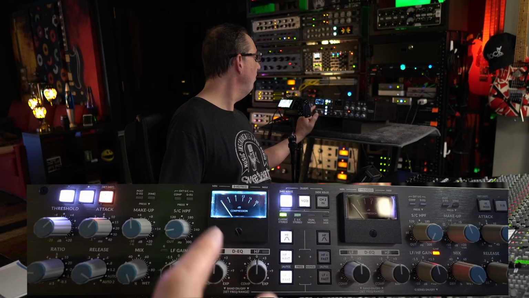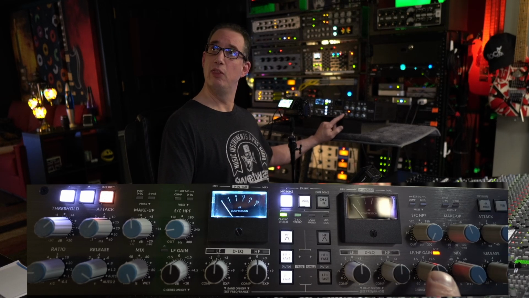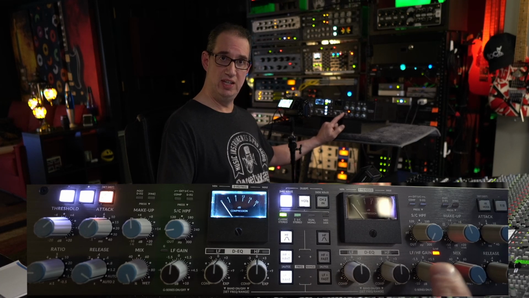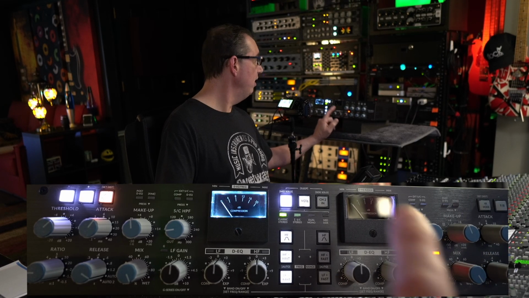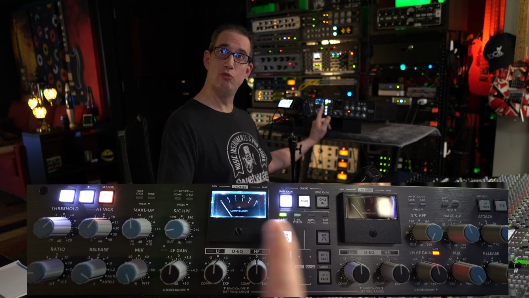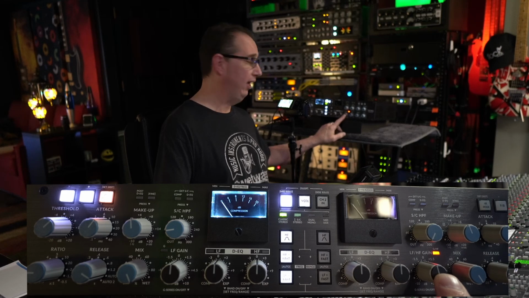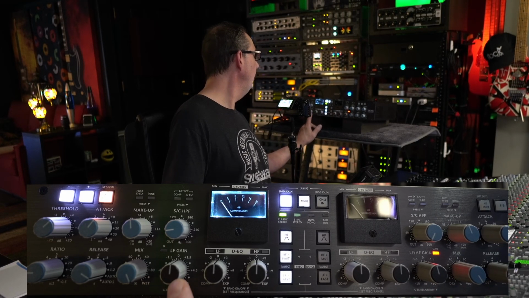When we are in stereo mode only, you'll see over here on the right side, maybe you'll see this LED where my finger is, it looks like it's amber, but it's actually red. This is for the high frequency gain. It's the only knob on the right side of the compressor that's activated when we are in classic stereo mode, which is really the left side of the compressor, right? So this controls the high frequency makeup gain. This controls the low frequency makeup gain.